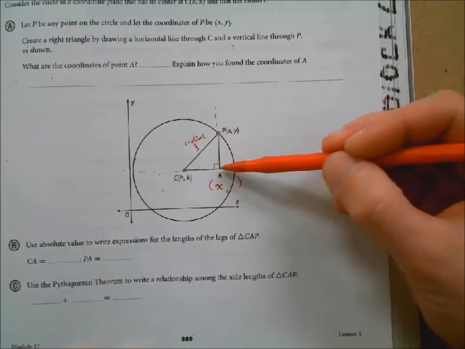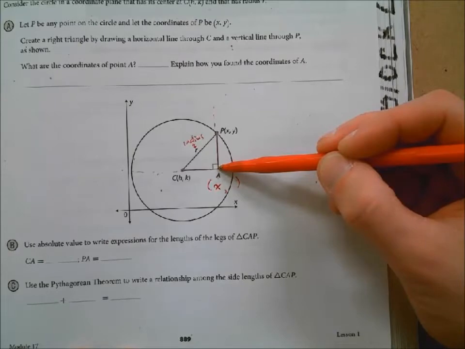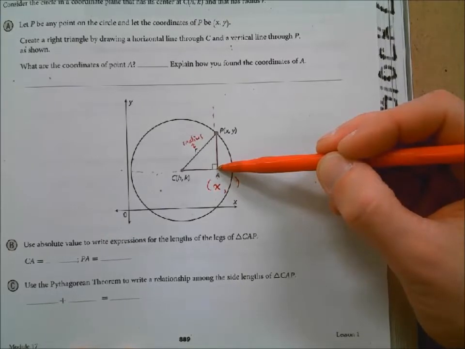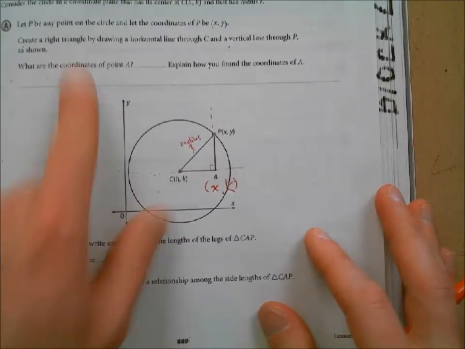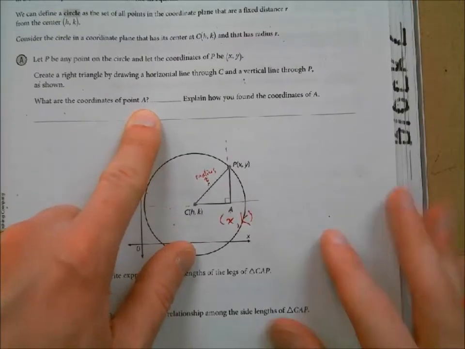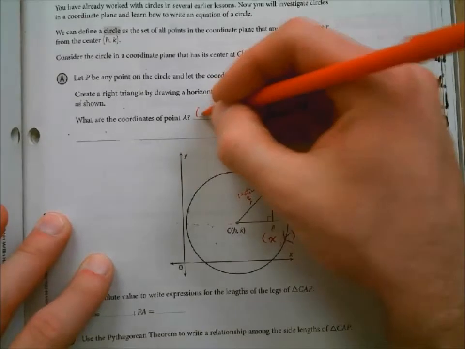Okay. What's the y coordinate for A going to be? Same as C, right? k in this case. Okay. So what are the coordinates for point A? We'll zoom back up here. The coordinates are (x, k).